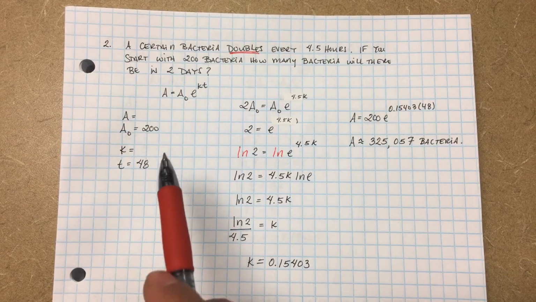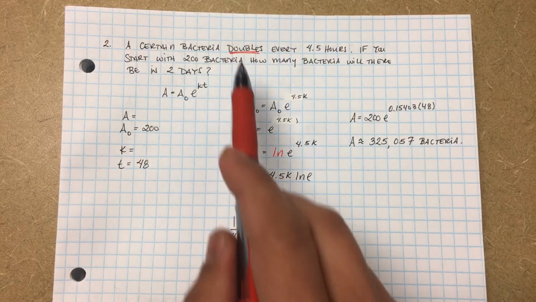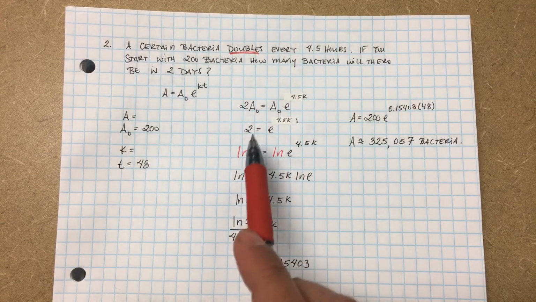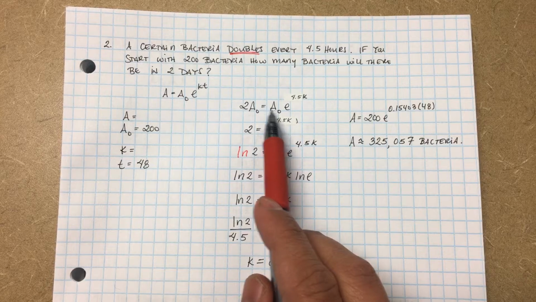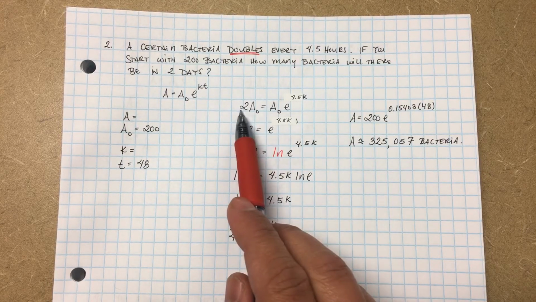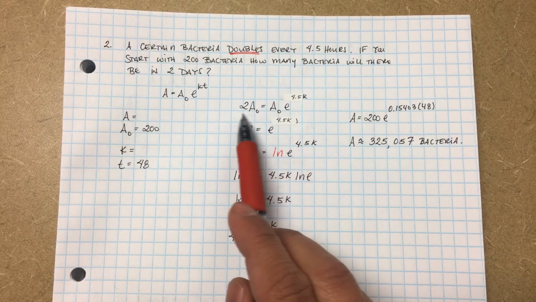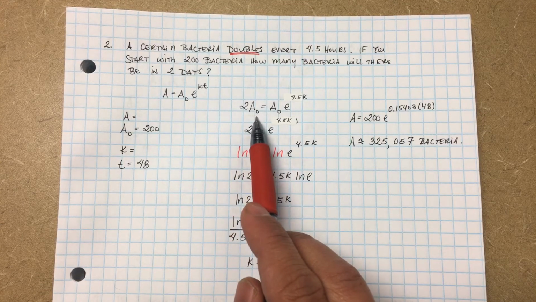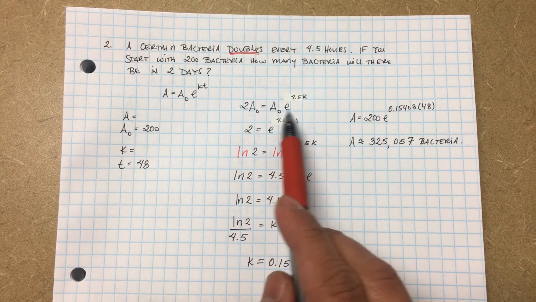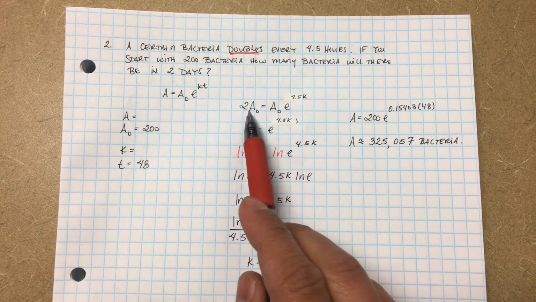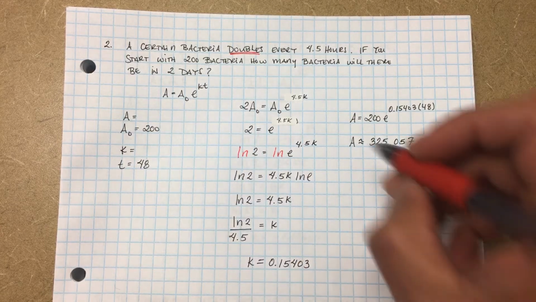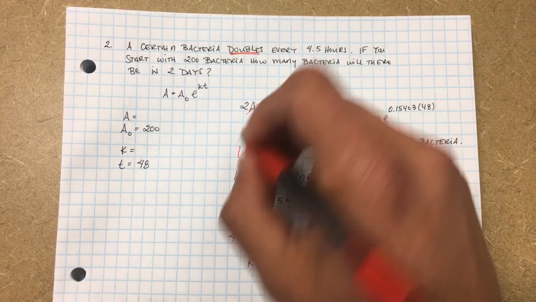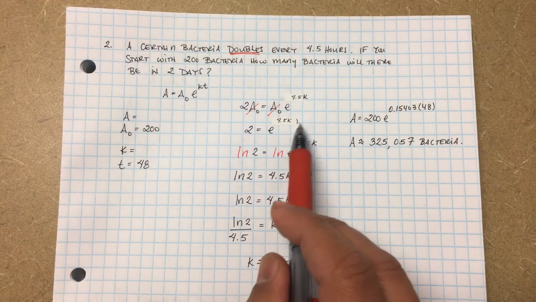Now, initially you're thinking, well, how am I going to figure it out? Well, the key is when it says it doubles. Notice how I wrote this out here. We have an initial amount. We don't know what that is, but we know that it doubles. So whatever this guy is, it's always going to be twice. So a sub 0, and this is going to be twice a sub 0. And what you're going to do is divide both sides by a sub 0, and these are going to simplify out. Essentially you're doing this because you're dividing, and you're left with this representation.